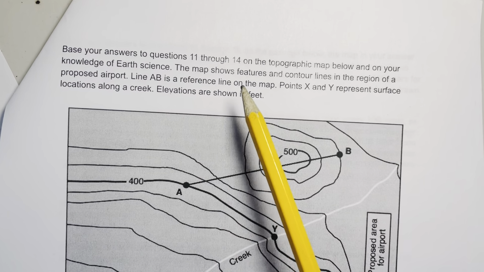Construct a topographic profile along line AB by plotting the elevation of each contour line that crosses line AB. Points A and B have been plotted. Connect all 9 point plots with a line from A to B to complete the profile. So let's get started. To create a topographic profile between line A and B, first we need to know the elevation of every single contour line that is crossing line A and B. So let's find that out.